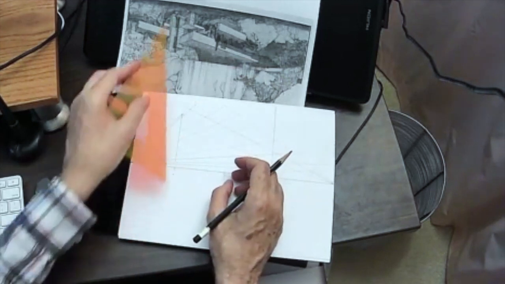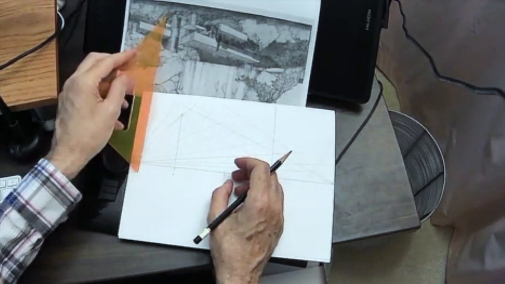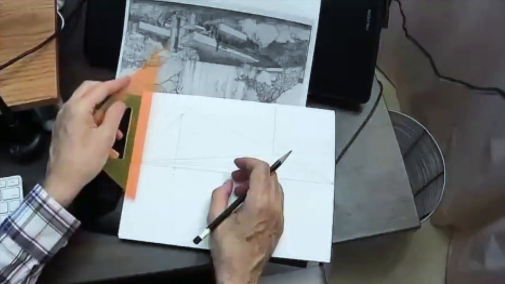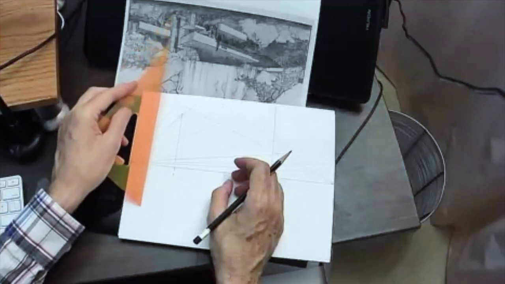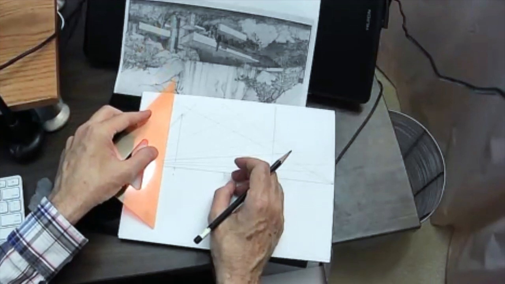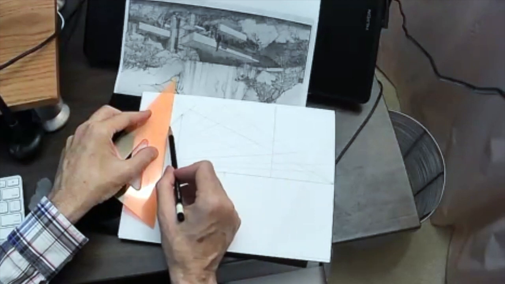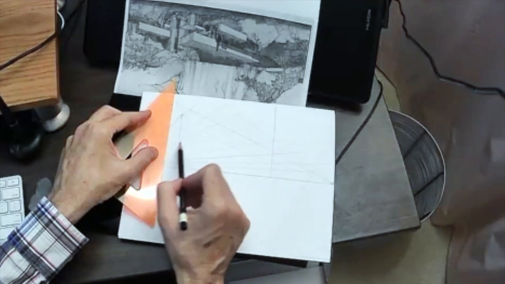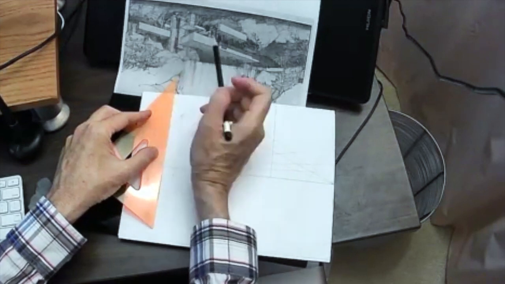There's that. What's this thickness? So you could see the thickness of this plane right here, the side of that stone wall structure. I'm going to kind of evaluate the proportions and try to match the proportions with the position of my triangle and looking at these proportions here and then looking at those proportions.